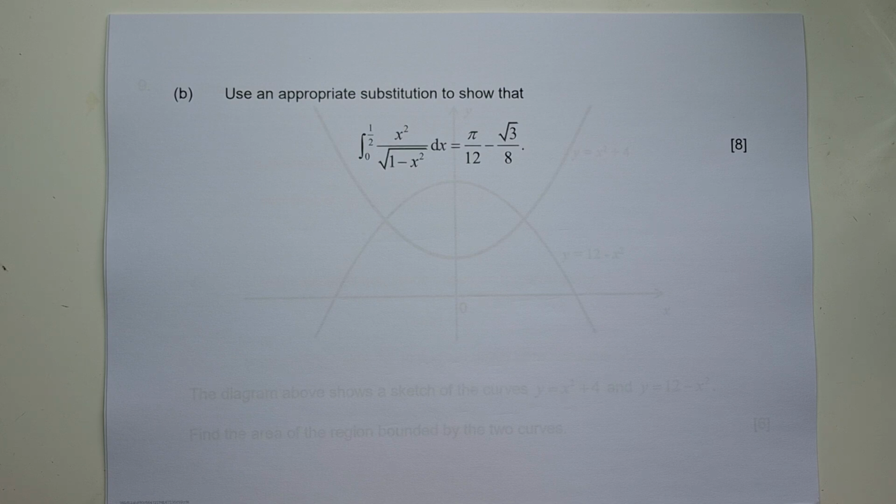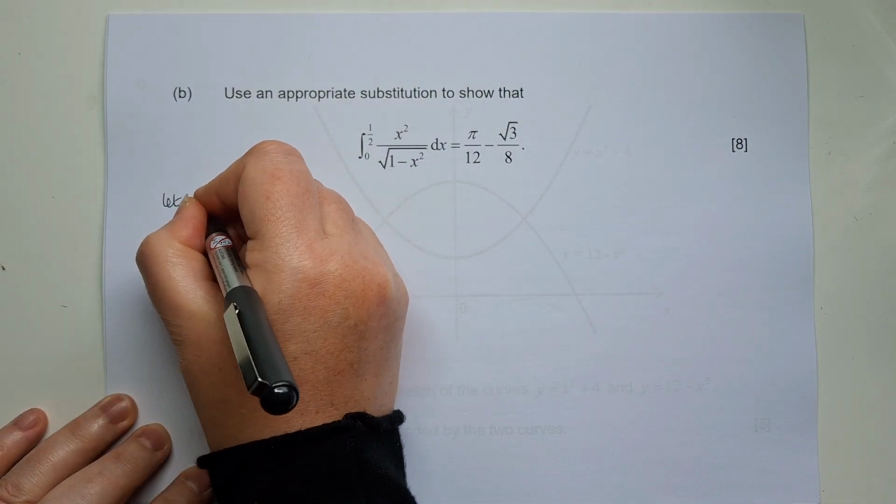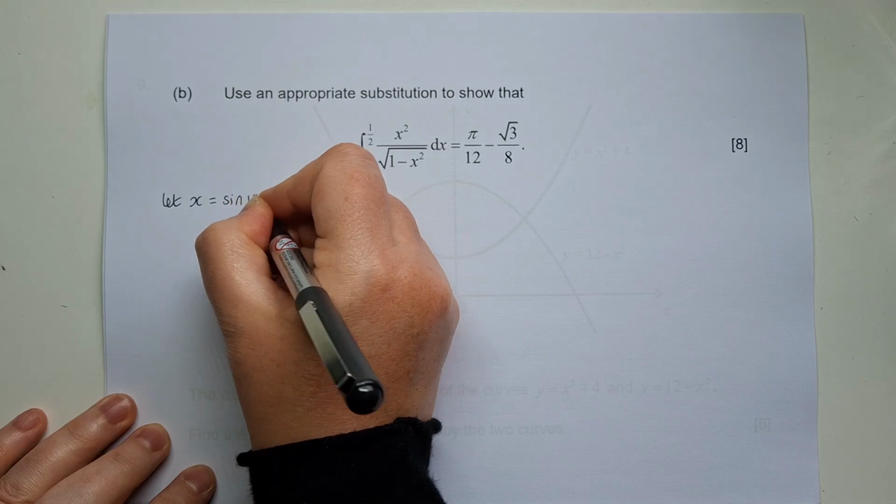So we can look at this and think, well, what could I replace x with? 1 minus something squared. Now, you might remember your trig formula: 1 minus sine squared equals cos squared, or even 1 minus cos squared equals sine squared. It doesn't really matter which one you choose. I could let x be sine u, or I could let x be cos u. It would work either way perfectly well. I'll choose sine. So I'm going to say let x equal sine u.